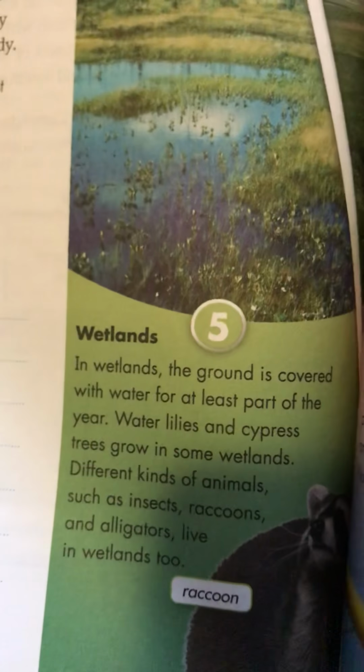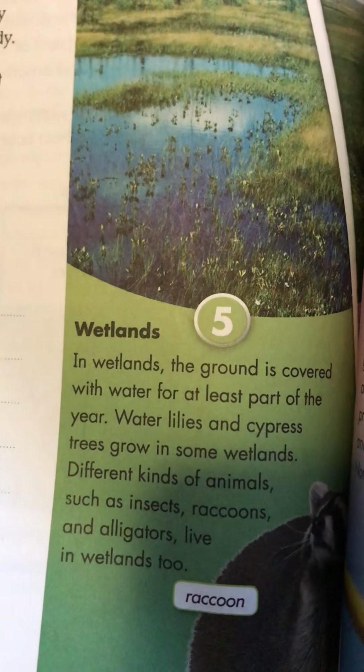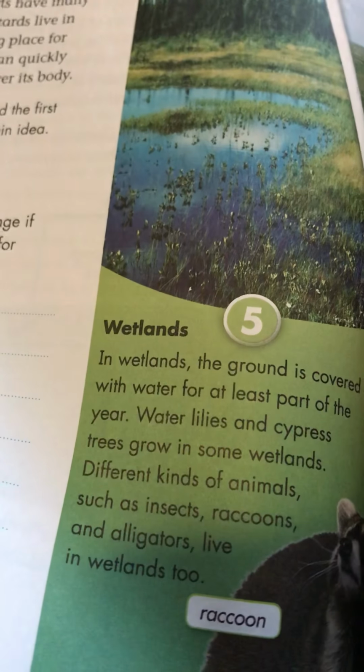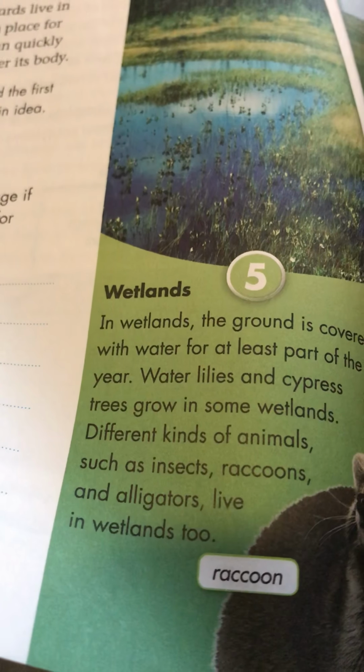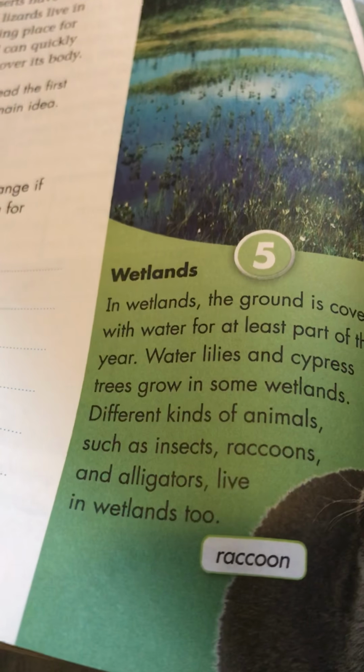Wetlands. In wetlands, the ground is covered with water for at least part of the year. Water lilies and cypress trees grow in some wetlands. Different kinds of animals such as insects, raccoons, and alligators live in wetlands too.